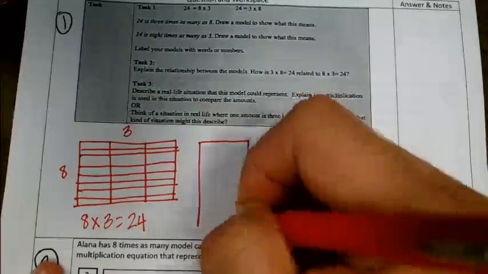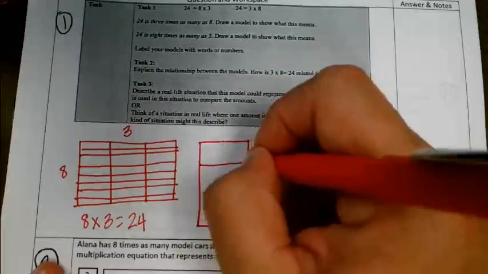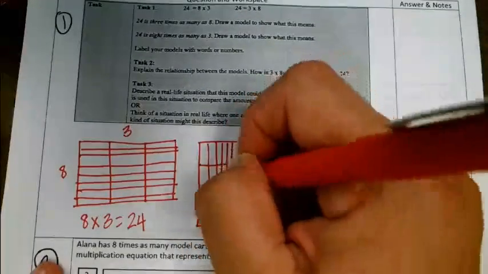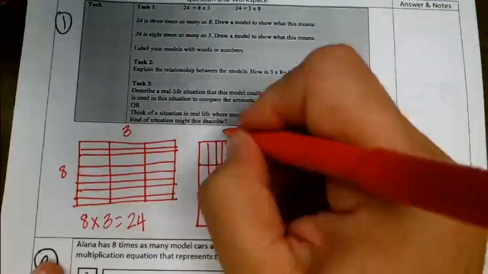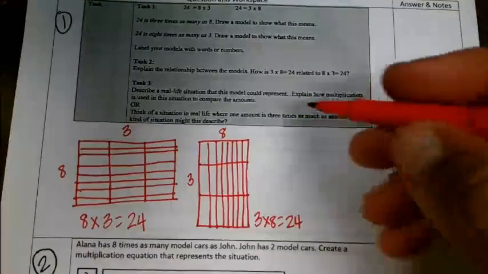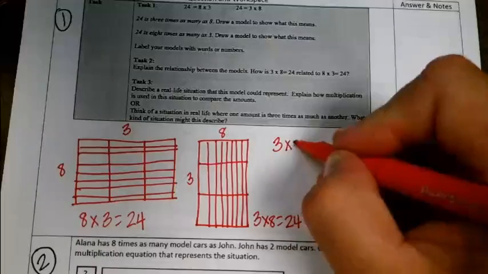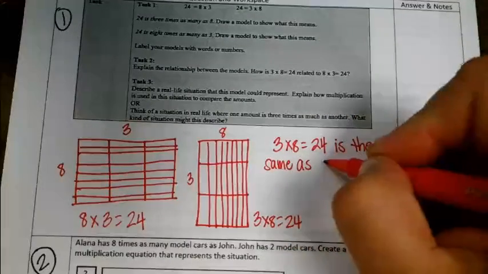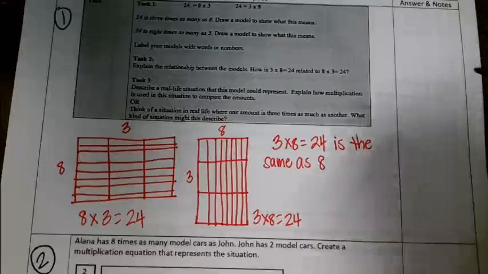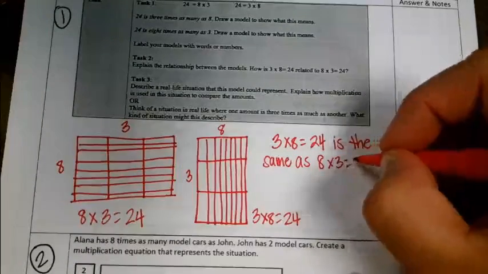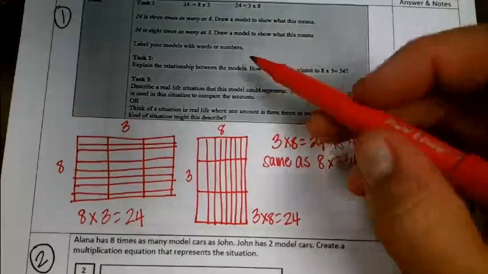Then I'm going to draw another array. Put my lines this way. I'm going to put 8 here, 3 here. Then I'm going to write 3 times 8 equals 24. Then I'm going to say 3 times 8 equals 24 is the same as 8 times 3 equals 24. Okay, so that's task 2 right here.